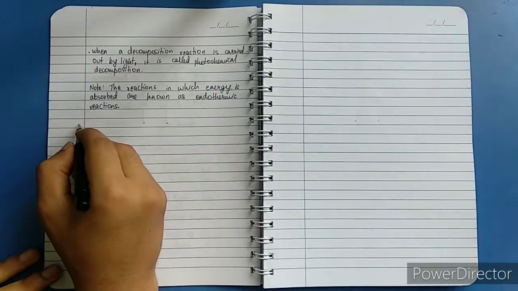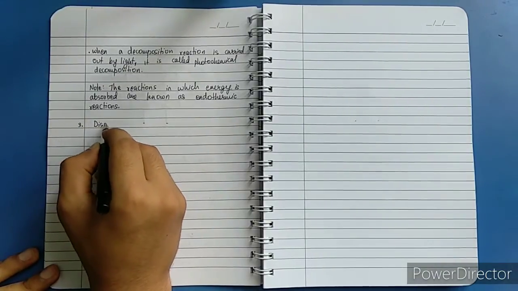Okay. The third type of reaction is the displacement reaction.